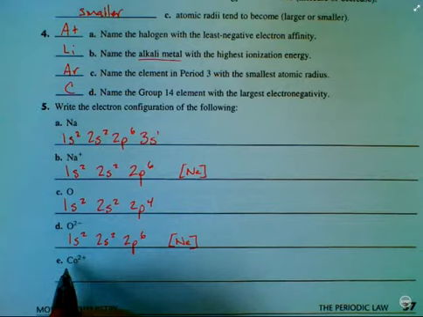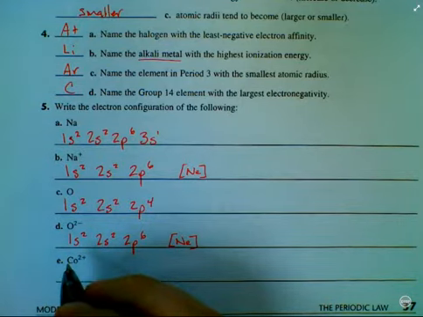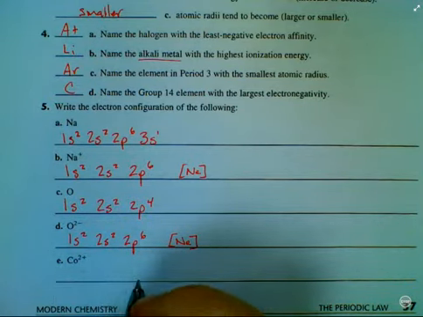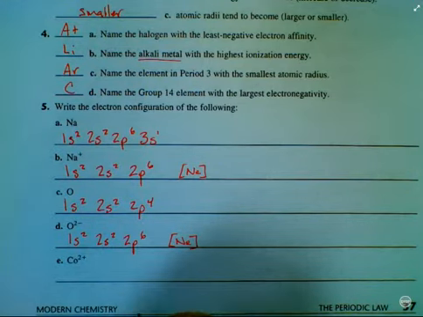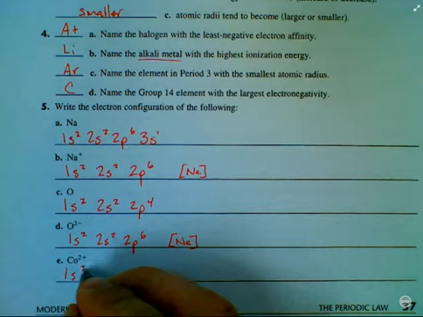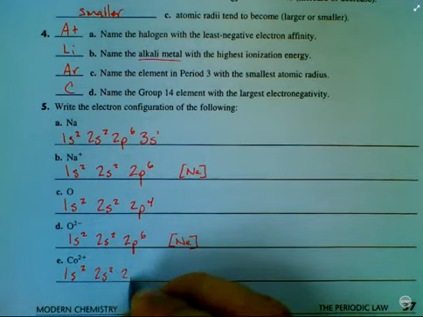Now let's just do one more. Let's just cut straight to the ion here for cobalt +2. So we're going to look at cobalt, and it's a +2 charge. And so whatever our normal configuration for cobalt is going to be, we're simply going to take away 2 electrons, right? Not that complicated. So here we go. 1s2, 2s2, 2p6.